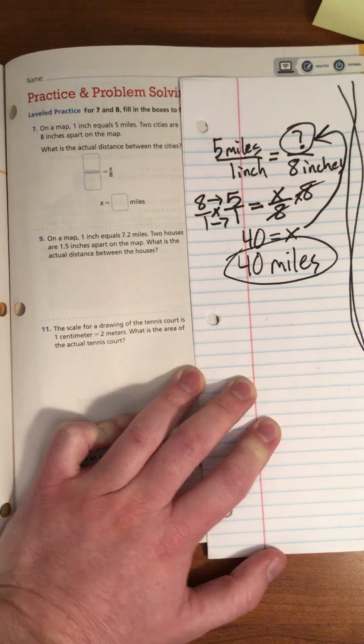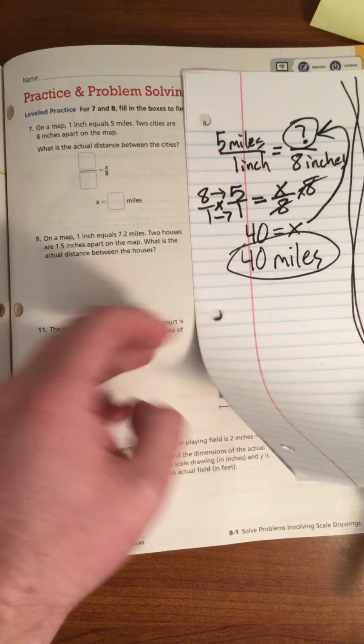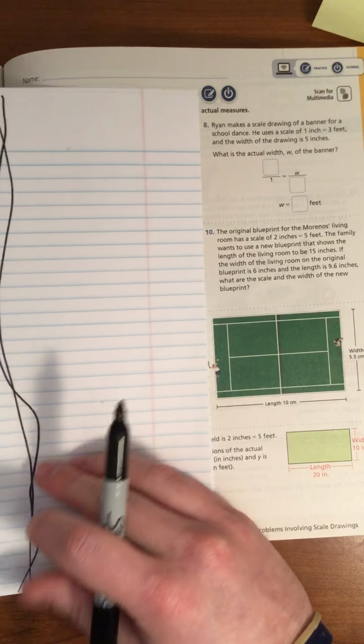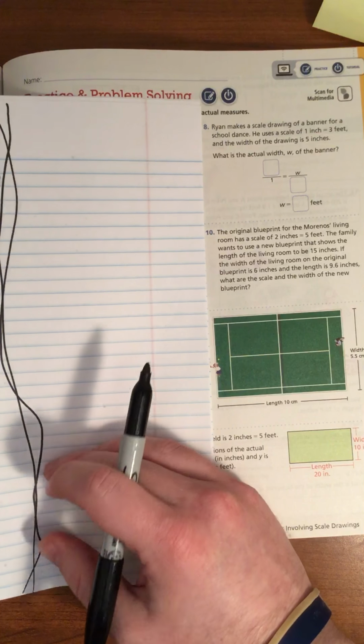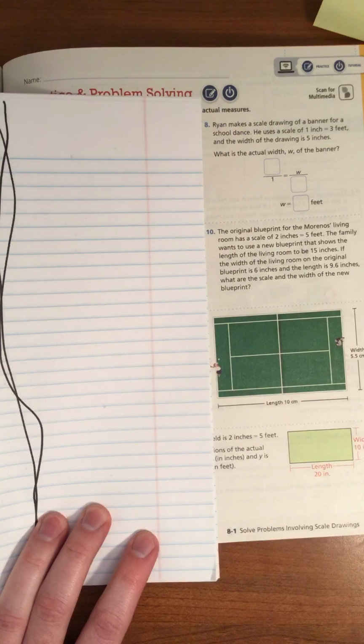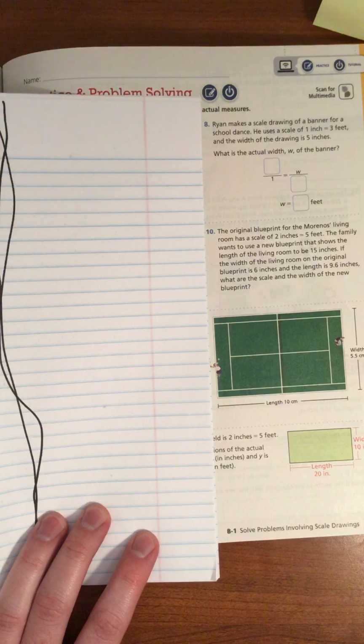All right, the next example we're going to look at is right here. Okay, this says Ryan makes a scale drawing of a banner for a school dance. He uses a scale of 1 inch equals 3 feet, and the width of the drawing is 5 inches. What is the actual width, W, of the banner?